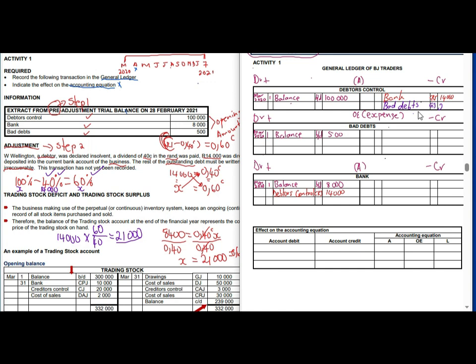How much are we writing off? 21,000. One account credited, meaning another account must be debited, which is bad debt. Under bad debt, we now have more expenses. So it's debtors control.